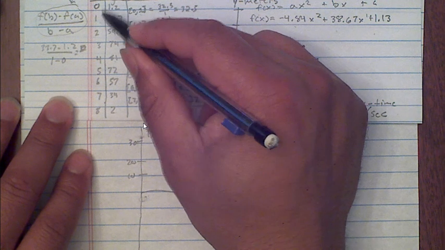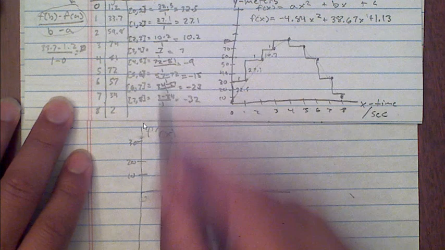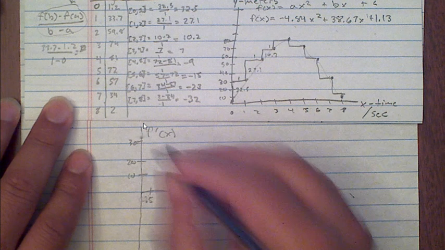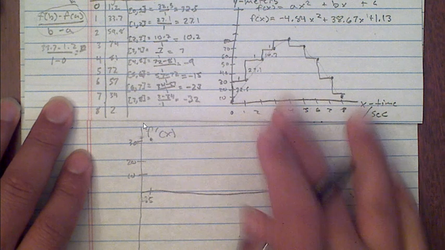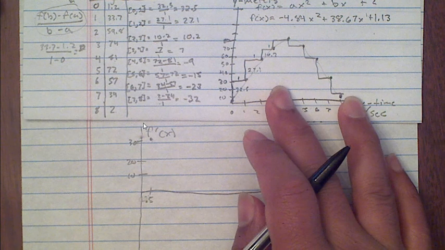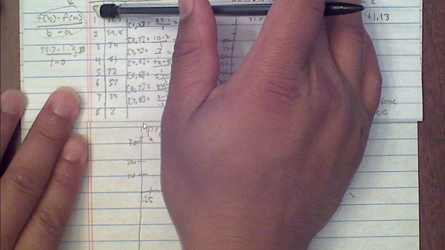It would be the one in between, which would be 0.5. I hope you guessed it. That's it. So x is going to be 0.5, y is going to be 32.5.